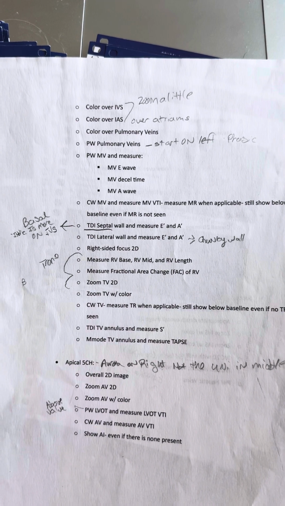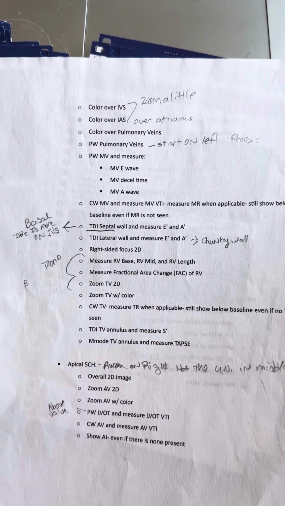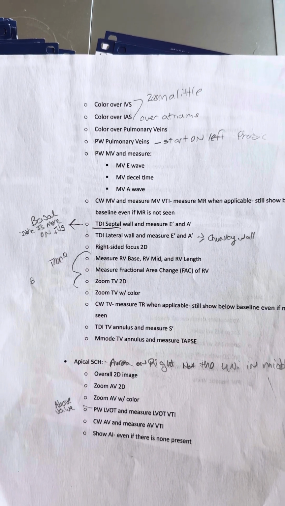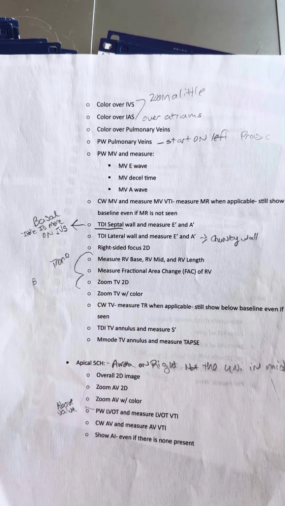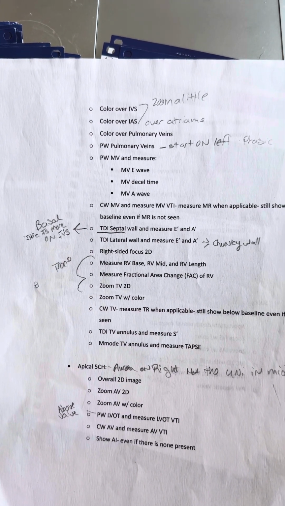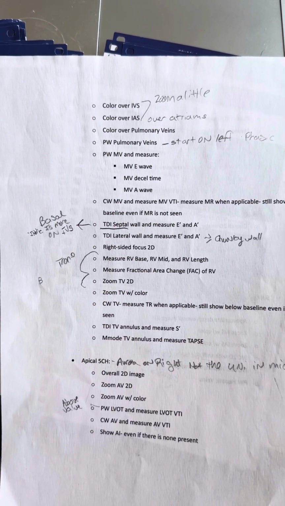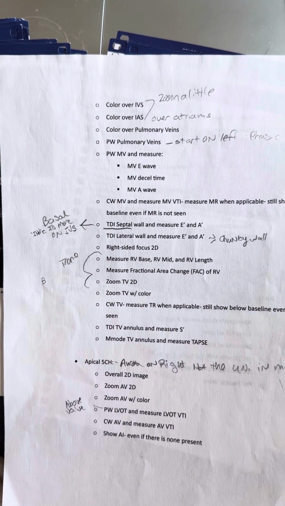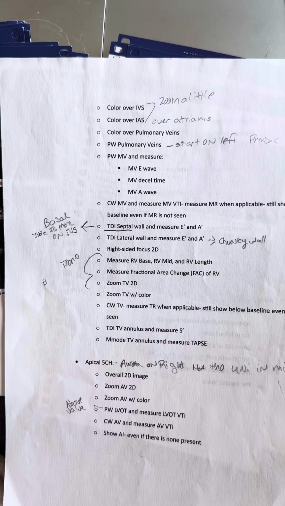You will then TDI your tricuspid annulus and measure S prime. M mode tricuspid valve annulus and measure TAPSE.